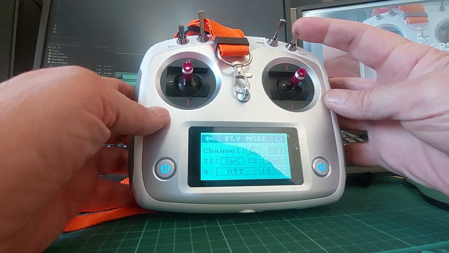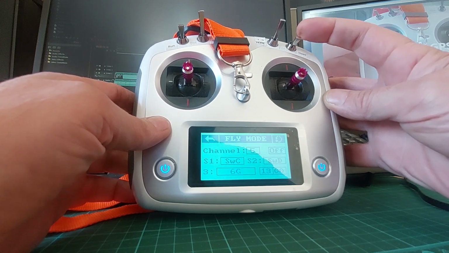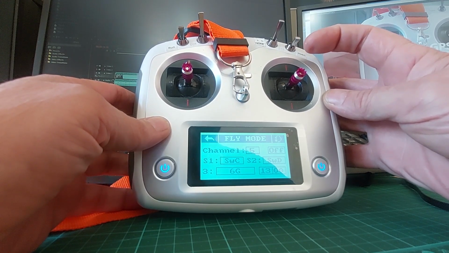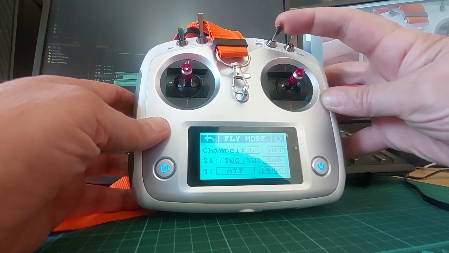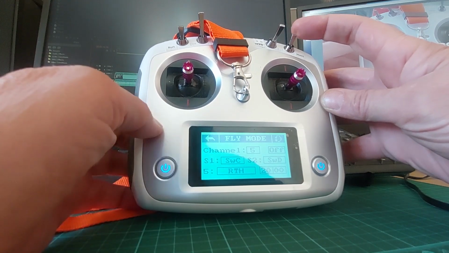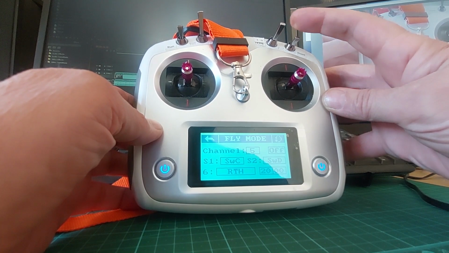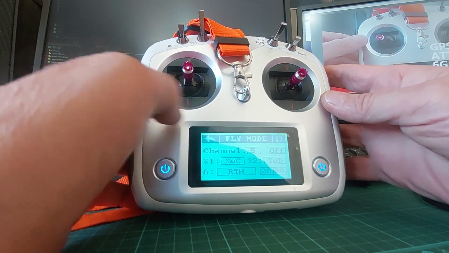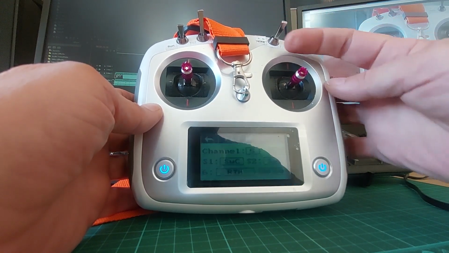So flight mode 3 is set to 6G. Now we're flying in 6G mode. Oh dear, I need return to home. We've set flight mode 5 to return to home, and we've set flight mode 6 to return to home. Does that make sense?